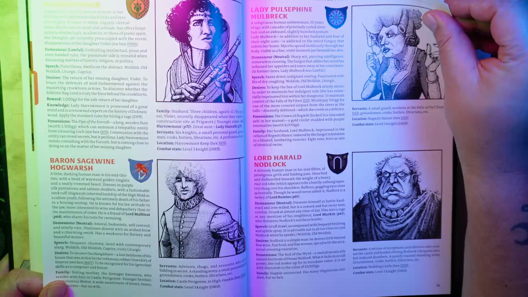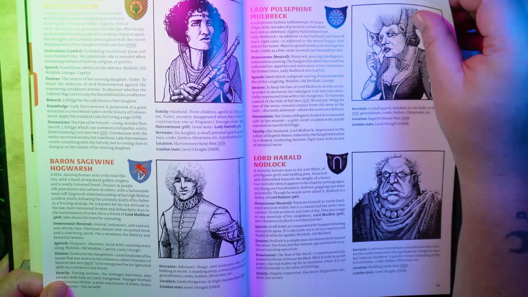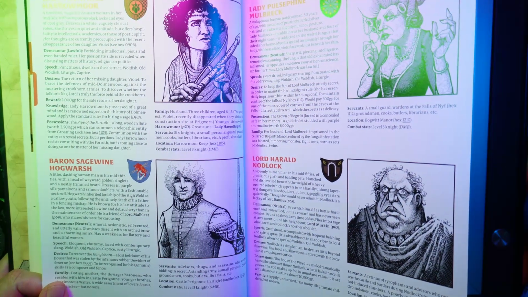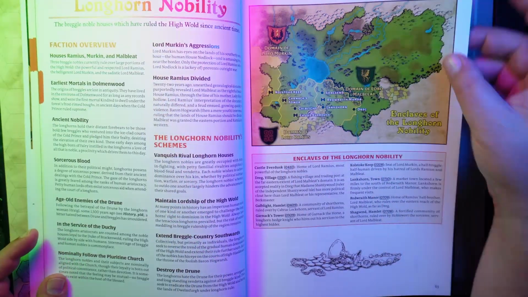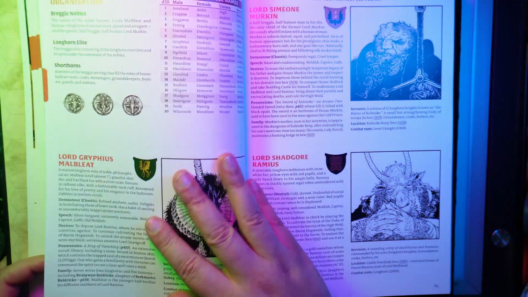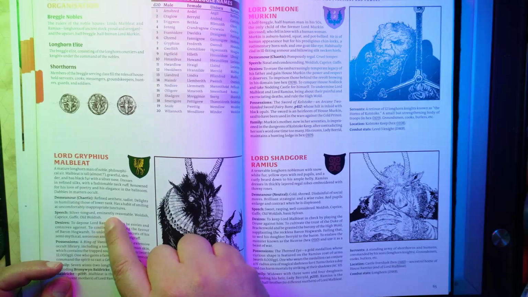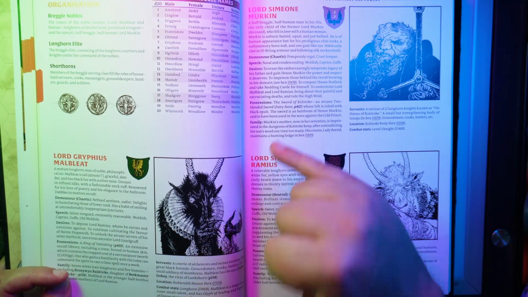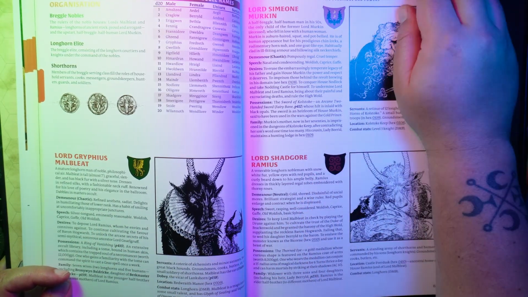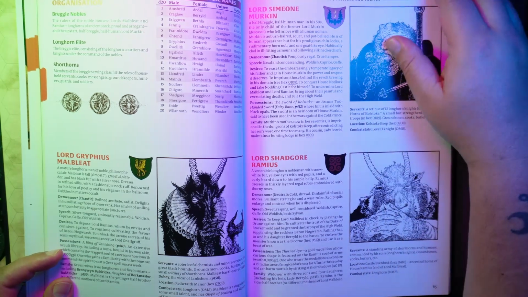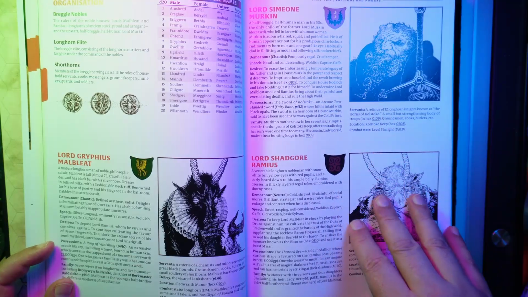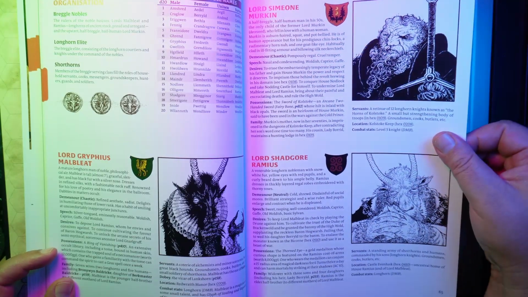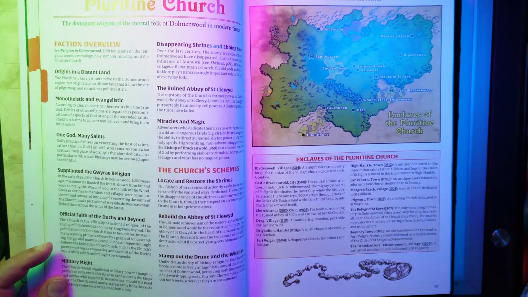We have not engaged with much of this yet, although I think the party did meet Lady Theatrice Harrowmore recently. They returned her daughter to her, which was pretty exciting. Longhorn nobility. These are the Longhorn families. Malbleet is one that we've repeatedly run into, and Ramius is another that the party knows of because one of my characters is a knight of Lord Ramius. And Lord Griffius Malbleet is one of the bad guys that shows up a lot.